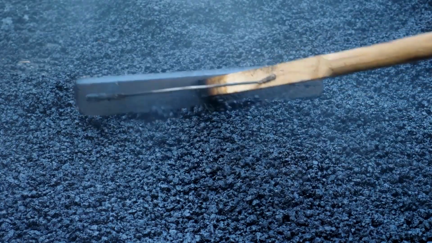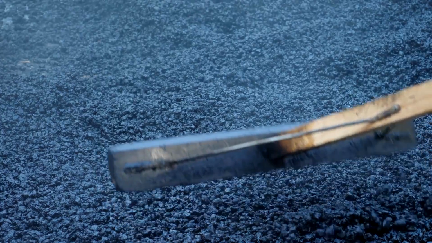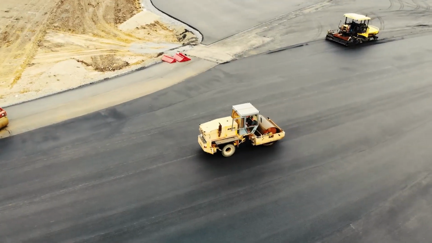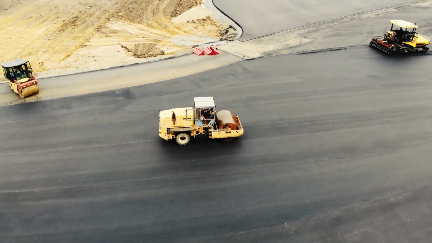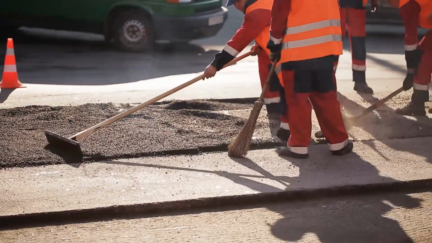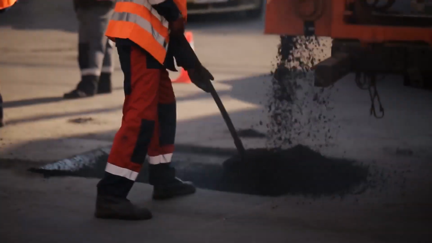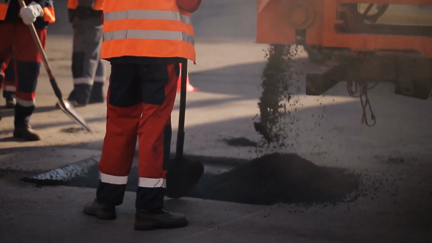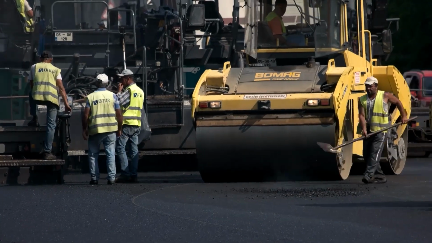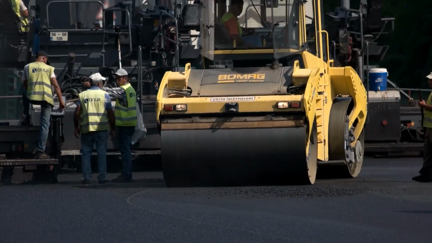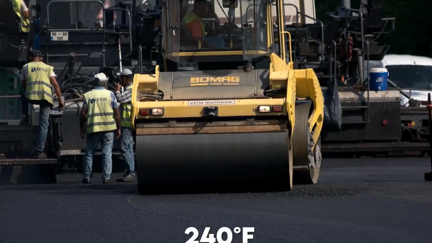Bitumen, a sticky natural substance, is crucial in contemporary road construction. When combined with aggregates, it creates durable roads. Historical use of bitumen likely contributed to ancient roads' longevity, and modern bitumen-bound roads are expected to last longer too. The binder layer provides structural strength and withstands high temperatures up to 240 degrees.